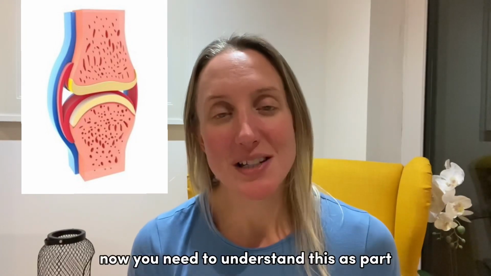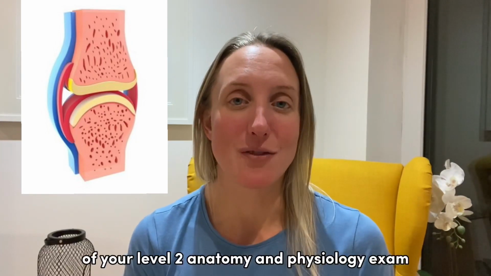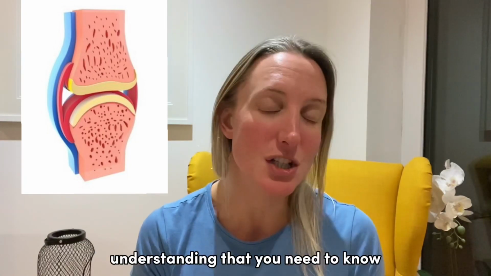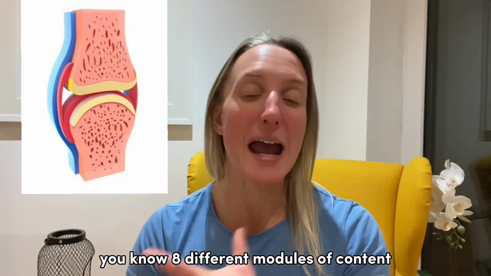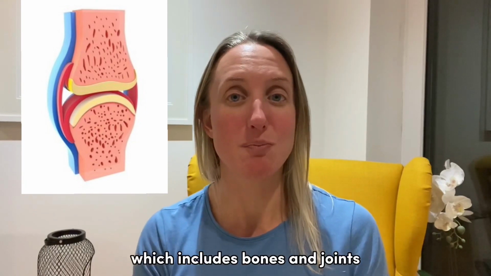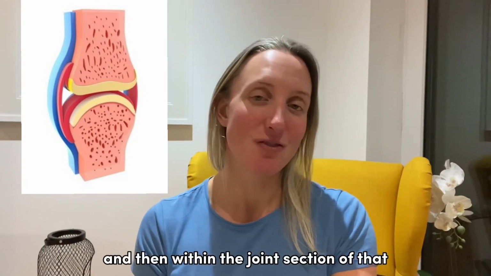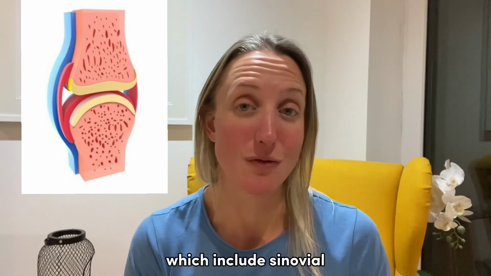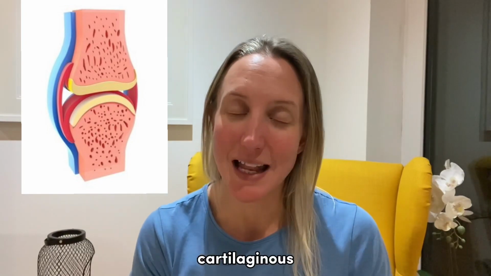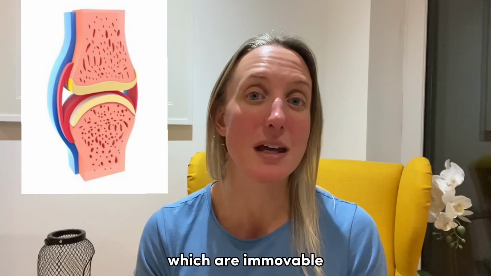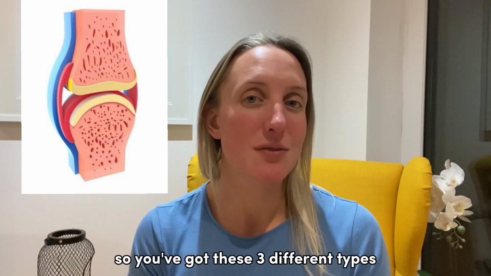Now, you need to understand this as part of your level 2 anatomy and physiology exam. And it's a given that you need to know it as part of your level 3 moving forwards. As part of level 2 anatomy, you have 8 different modules of content. One of those is the skeletal system, which includes bones and joints. And within the joints section, you need to know 3 different types of joints, which include synovial, which we're talking about today, cartilaginous, which is partially movable, and then fixed or fused joints, which are immovable. So you've got these 3 different types.